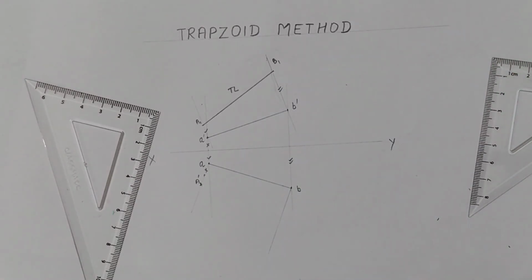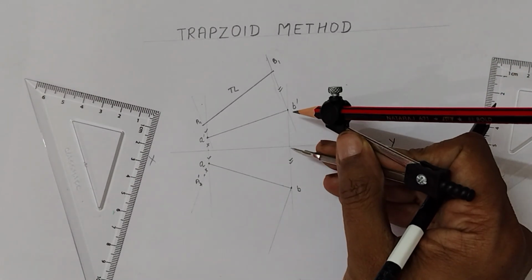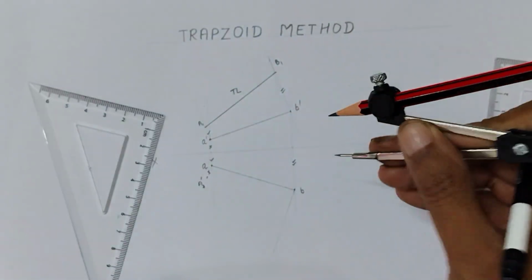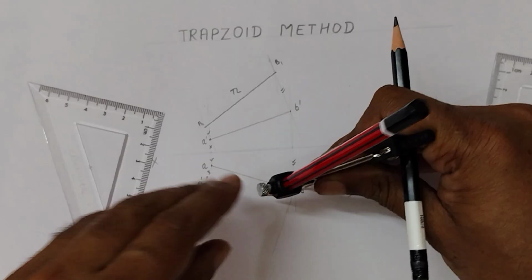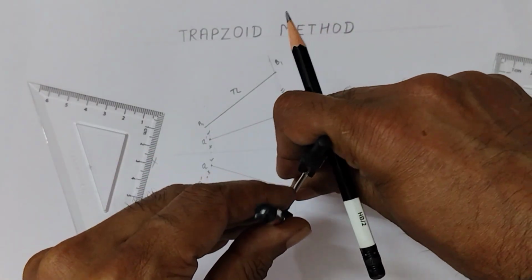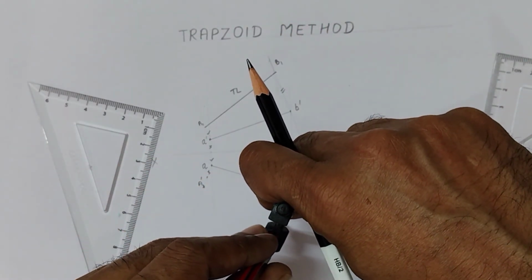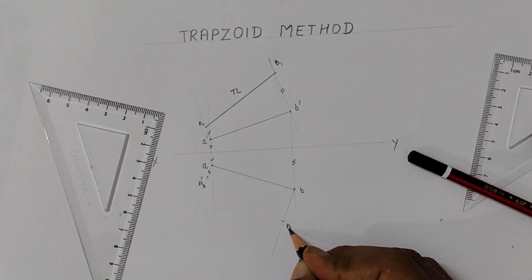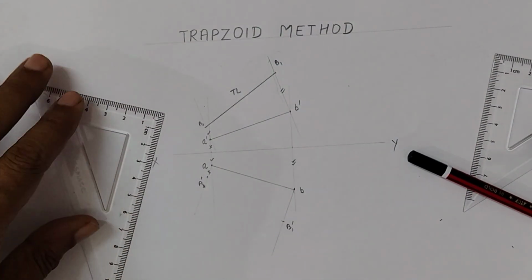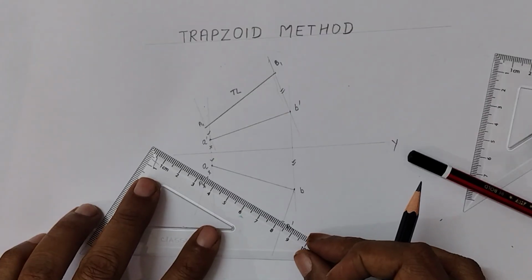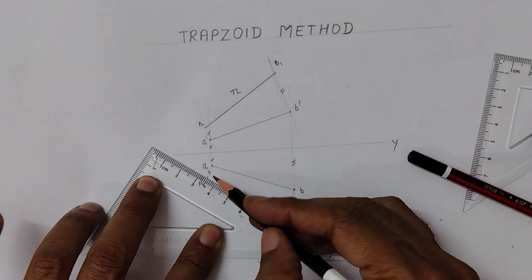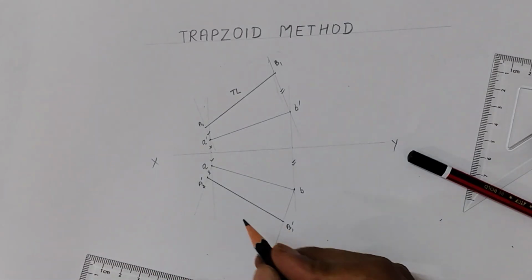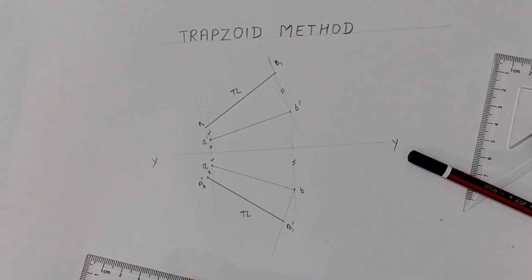Now repeat the same procedure, that is, measure this distance and cut on this projector line to get the point B1 dash. Now join these 2 points. When we join these 2 points, this line is the true length of the line in the elevation side.